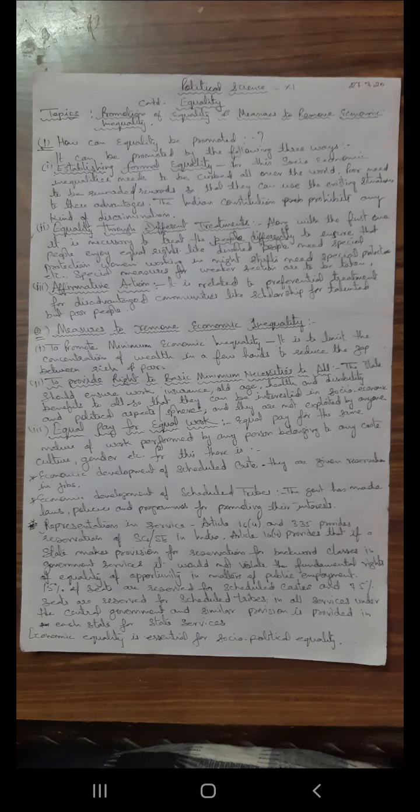This is to change the system in which the socio-economic inequalities need to be curbed all over the world, and the poor need to be rewarded so that they can use the existing situations to their advantage. And for this, the Constitution of India prohibits all sorts of discrimination, like discrimination on the basis of caste, culture, religion, creed, gender, etc.